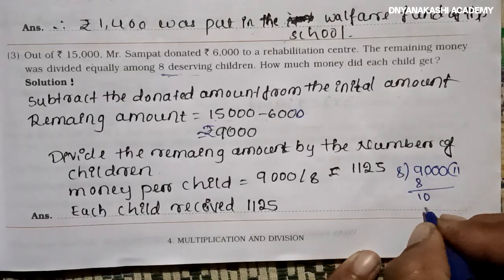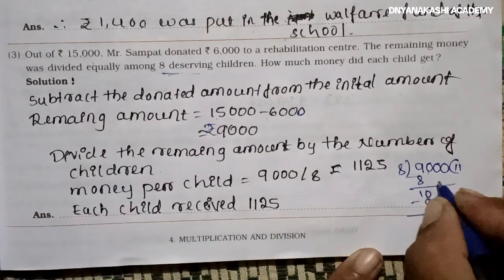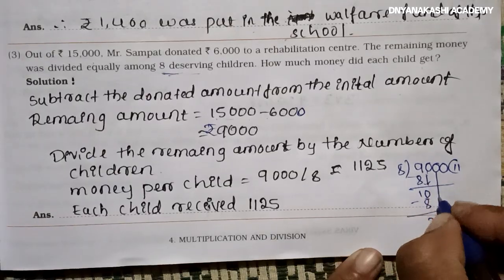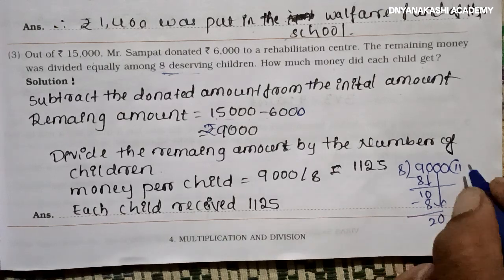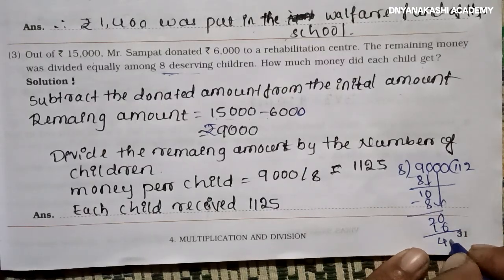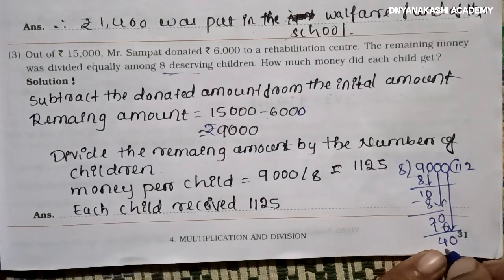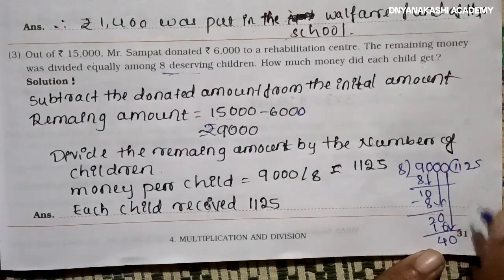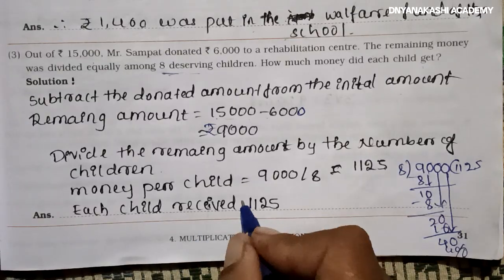Again 8 ones are 8, minus here, 10 minus 8 we get 2, and take a 0 downside. 8 twos are 16, and 4 is the remainder, and again we take a 0 downside, and 8 fives are 40. The remainder is 0. Each child receives 1,125 rupees.